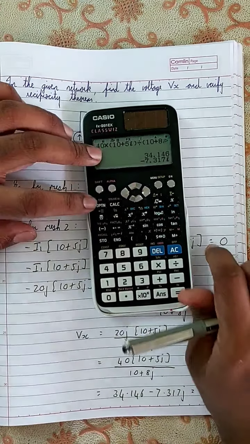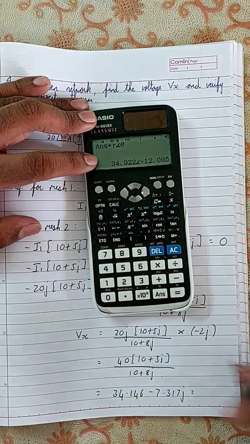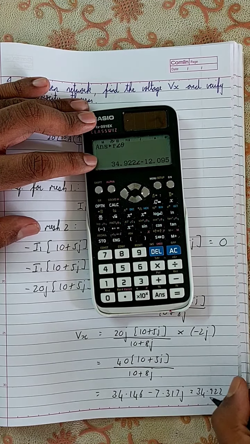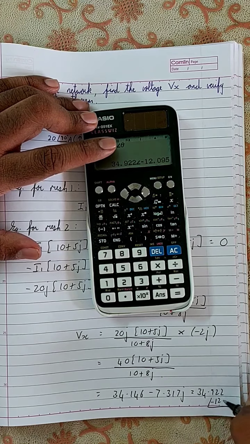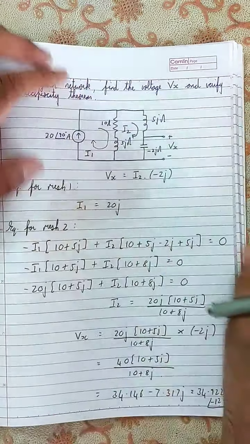This is also equal to 34.922 angle minus 12.095 degree volt. Okay, so this is the value of Vx.